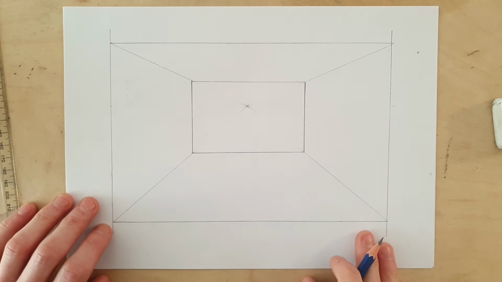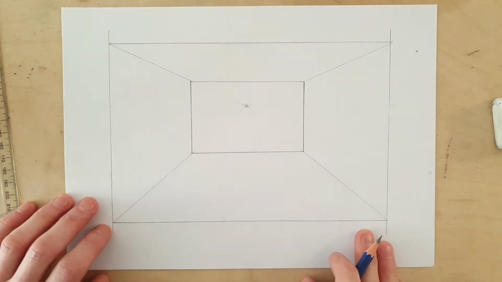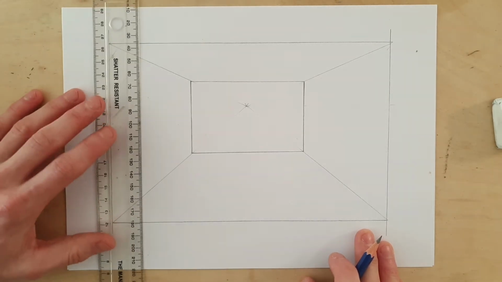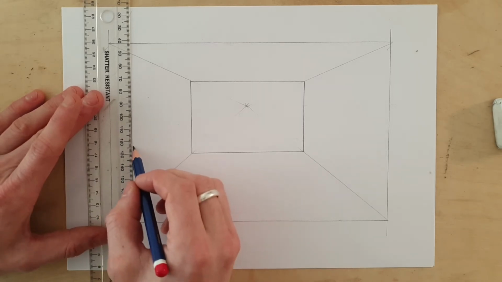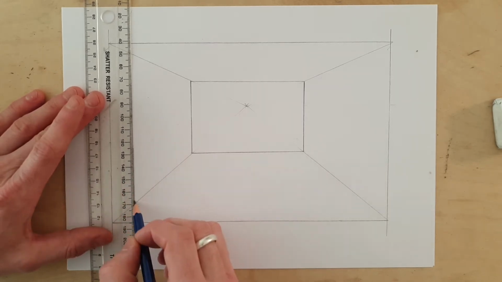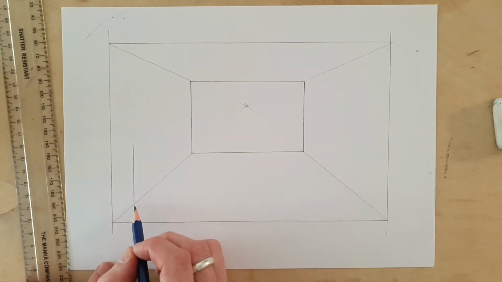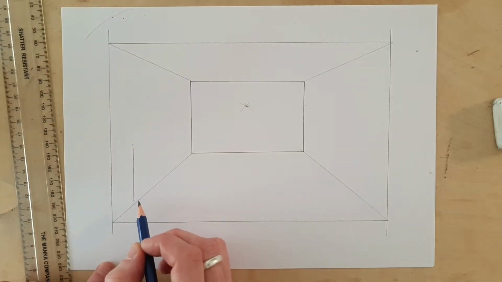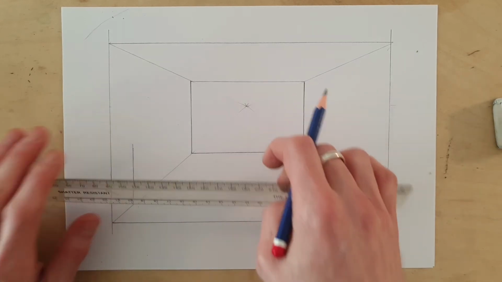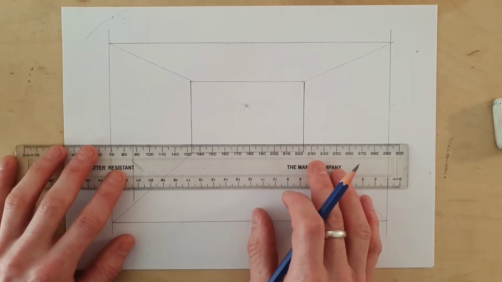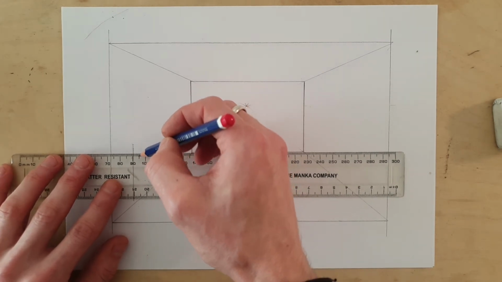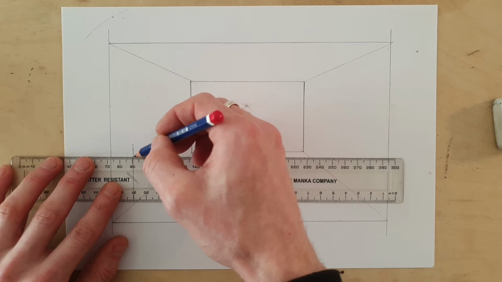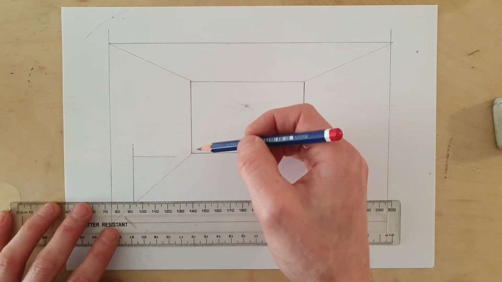Okay, so the first thing I want to do is I'm going to draw in my sofa. So I'm going to give a vertical line for the back of the sofa. It's not coming all the way down to this corner here because the sofa sits off the floor a little bit. And just remembering back to our last lesson, I want to draw a two-dimensional view of the sofa.